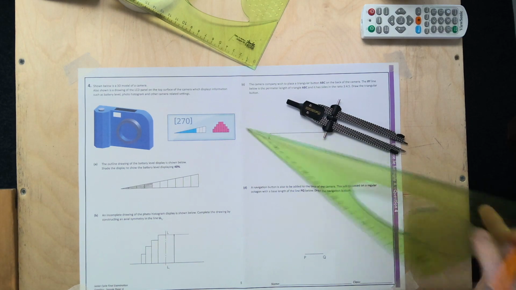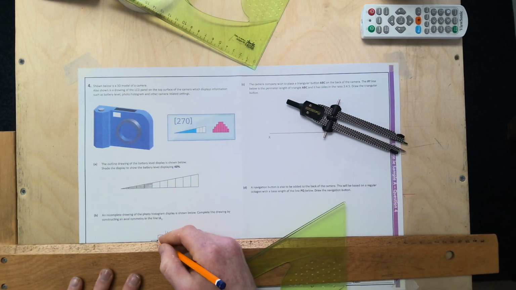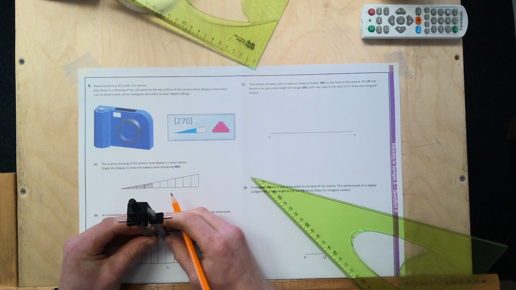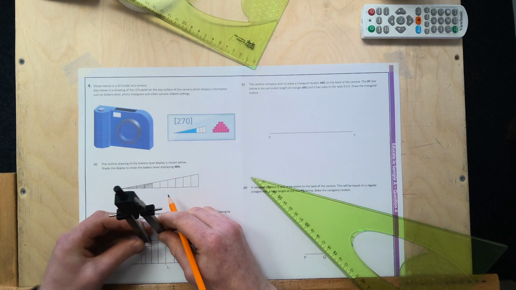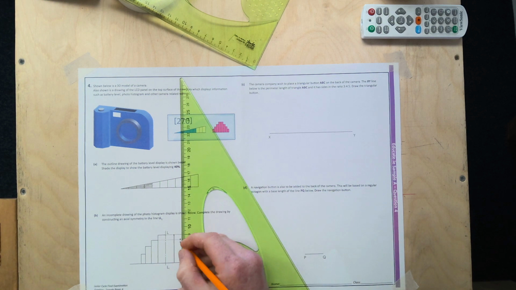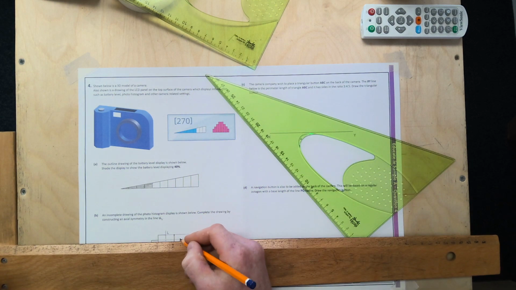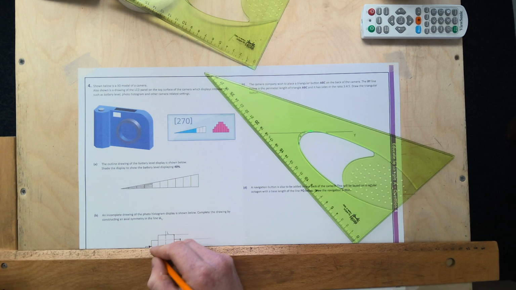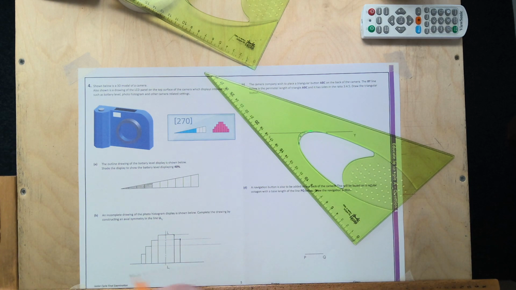Okay. Then I'm going to bring across the height of the second block here. I'm going to put the compass on that LL line. Get how far out the point is, it's there. And that's straight down. Bring across the third one.